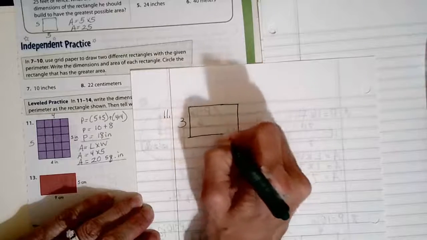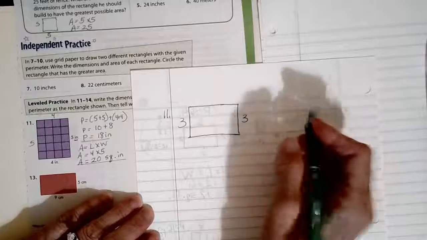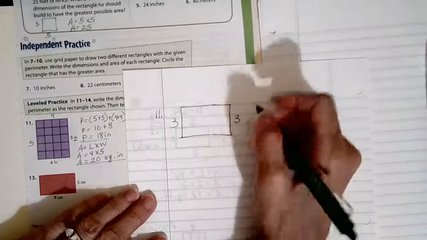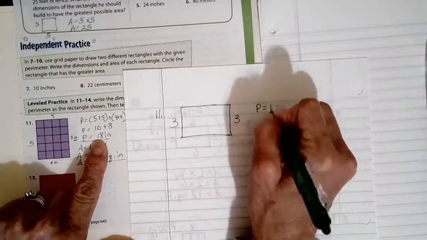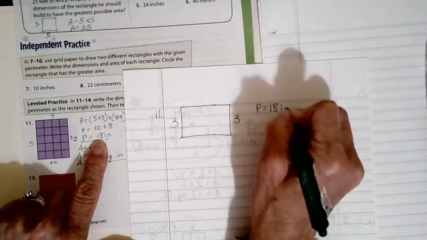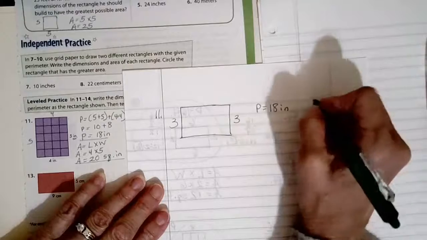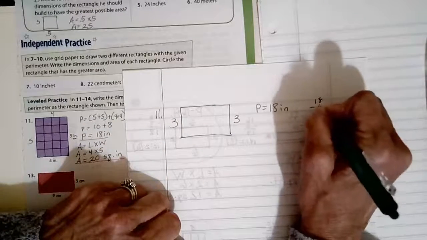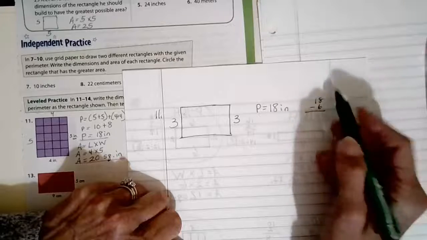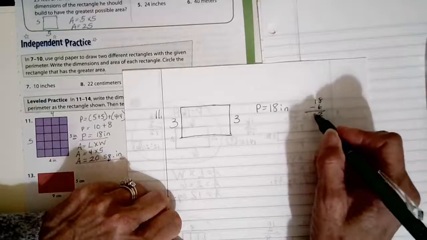Well, let's find out. So my side lengths are 3. My perimeter has to equal a total of 18 inches. So I have 3 plus 3 is 6, and 18 minus 6 is 12.